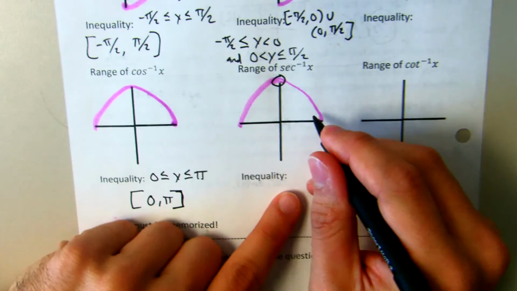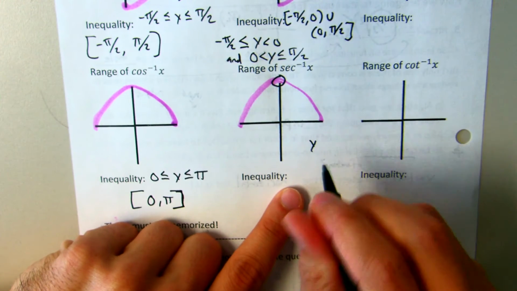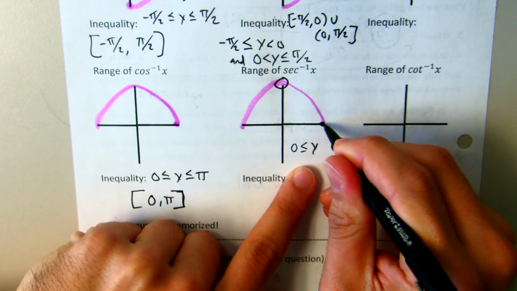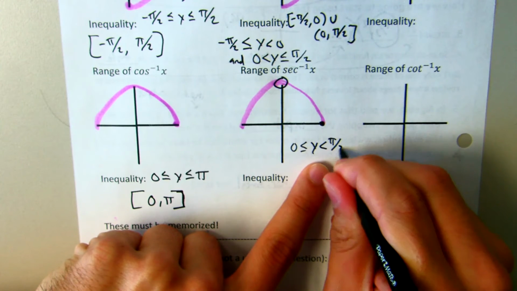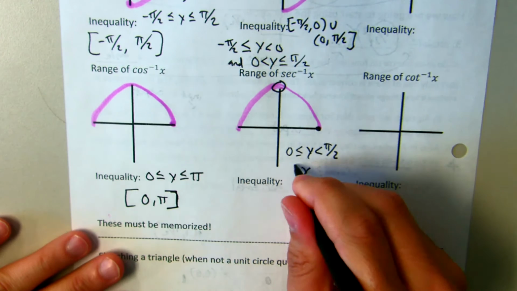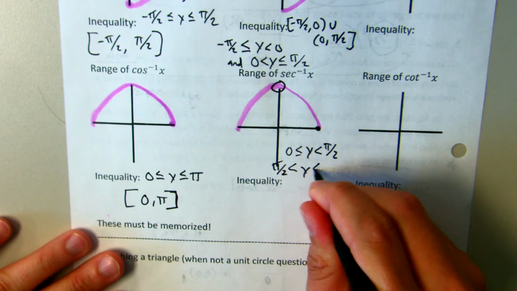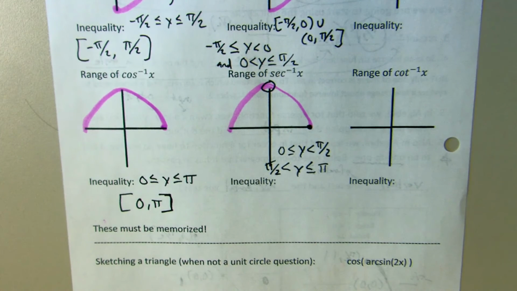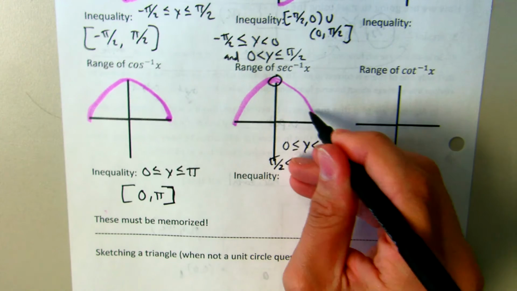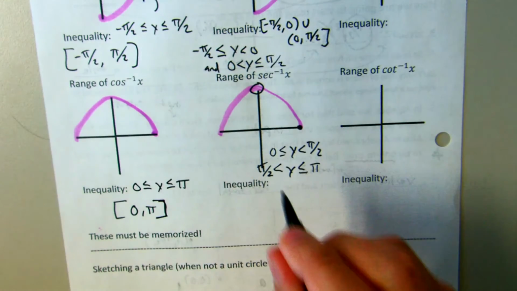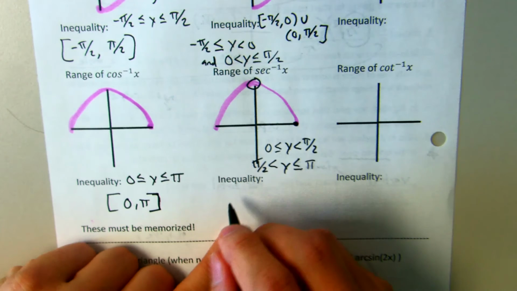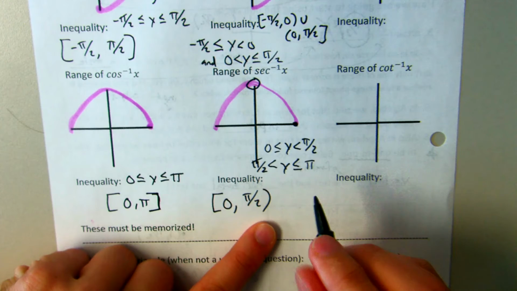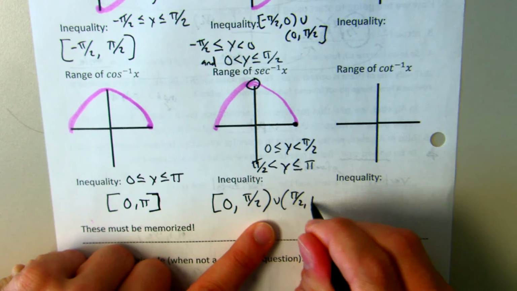Okay, so our inequality could say y can be greater than 0 or equal to 0, if we can hit this point, but less than pi over 2, or it could be bigger than pi over 2 and less than or equal to pi. We have to split it into two sections there. The stuff before the undefined point and stuff after. Or in interval notation, you could say 0 to pi over 2, but don't include pi over 2, and then pi over 2 to pi, but again, don't include pi over 2.